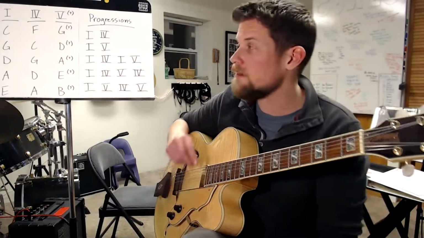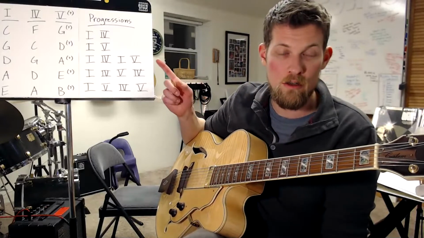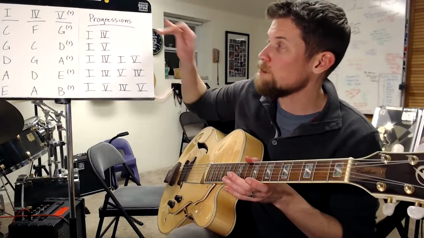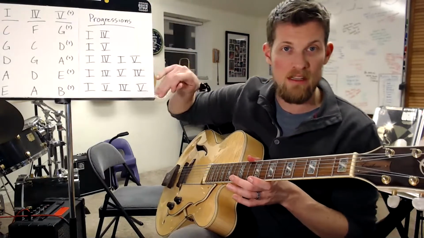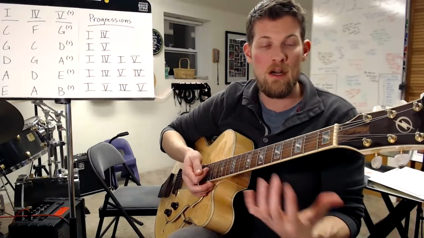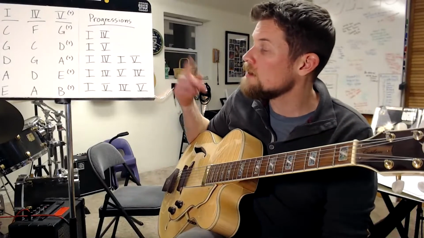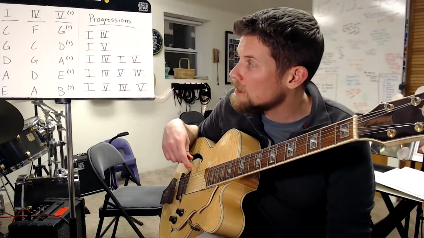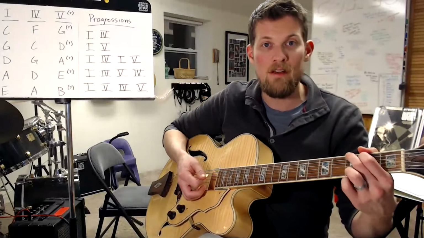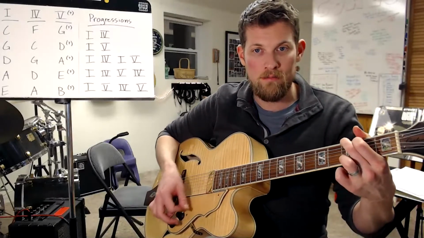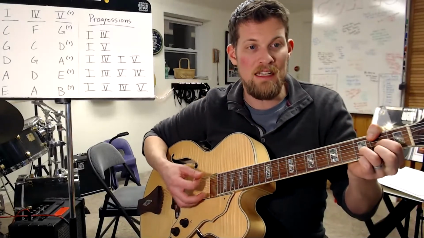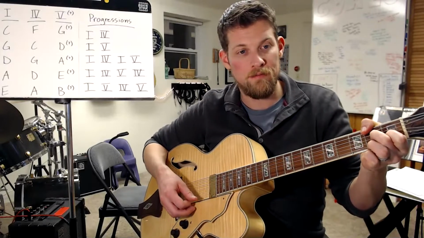So experiment like this. There's so many combinations, I'm not going to do them all right now. Just take that progression and do it in different keys, do it at different speeds. Experiment with how the music feels as you're flowing through it. Let's look at the 1 and the 5 chord now. Let's do the key of G for the 1 and the 5. So we've got G as our 1 chord, and the 5 chord is going to be D or D7.